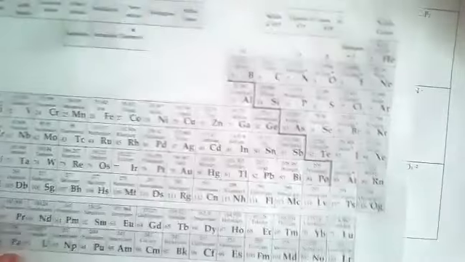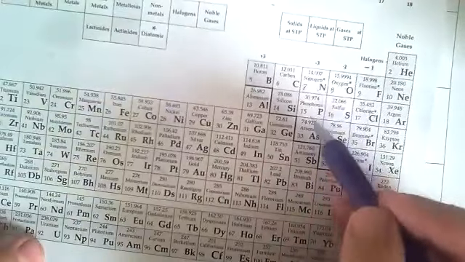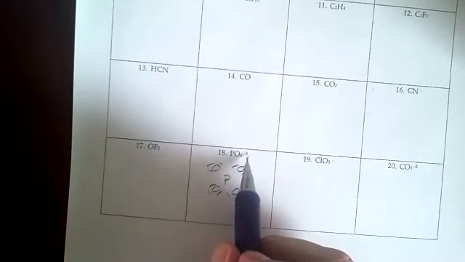How many valence electrons does phosphorus have? It's in the 5 valence column. Now, hold on though. We get 3 extras. So let's view it as phosphorus doesn't have 5 this time. It has 8 because I get 3 freebies.